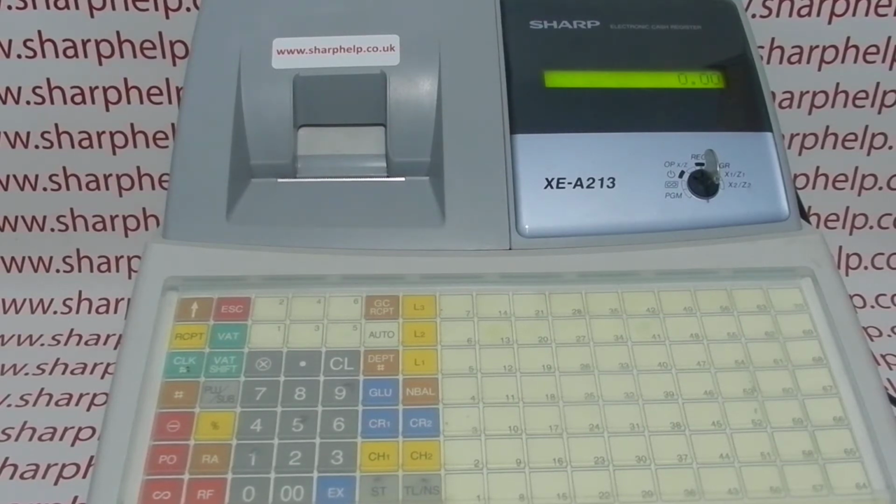This report, the PLU report, is in a separate file, so it runs totally separate to the financial report. And you can also do X and Z versions of it, so non-resetting and resetting versions of it.